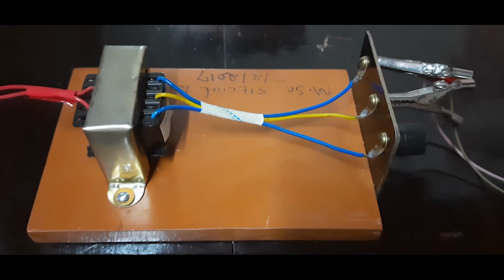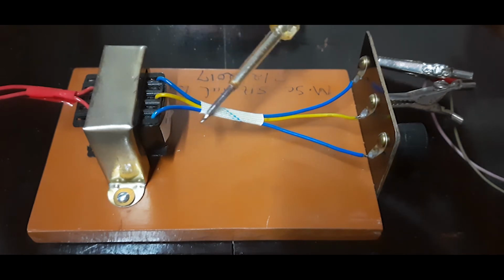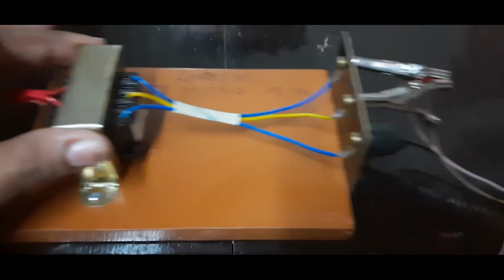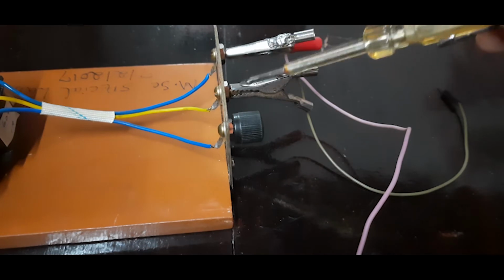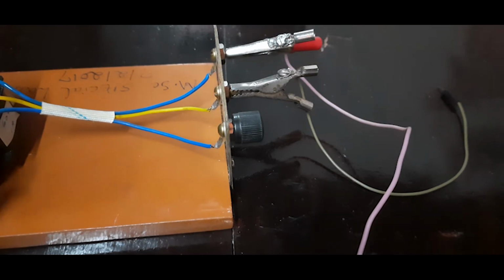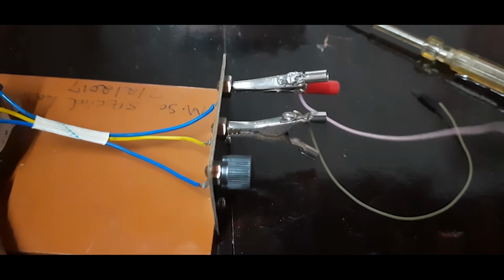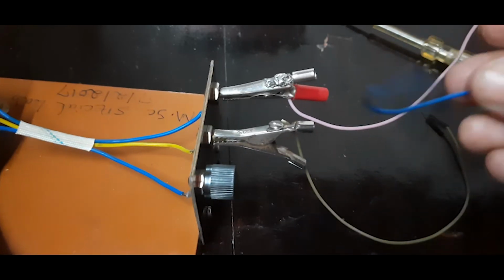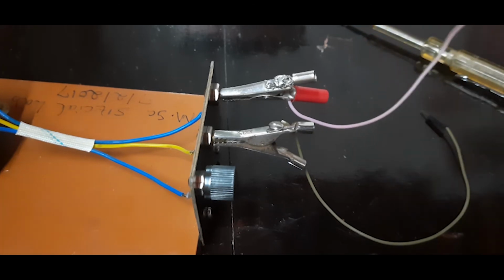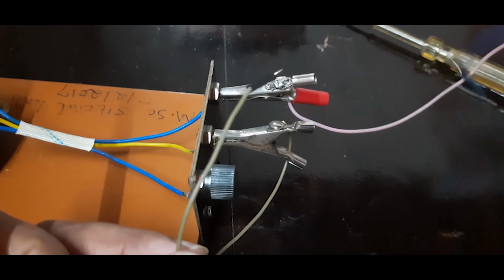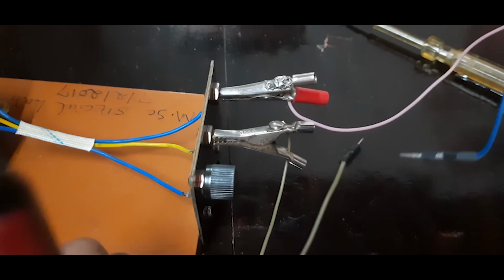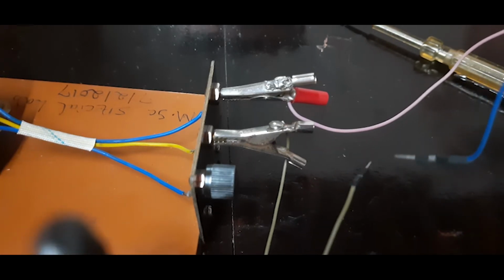I don't have a conventional signal generator with me. I'm using a transformer coil to step down 230 volt to 6 volt here. This is a center tap, but I would like to take just the output from this point and this point, which would be 6 volt. So these are the two connection ends that I will be taking. This is one wire and this is the second wire. These two ends, this blue end and gray end, are going to be my input signal terminals.